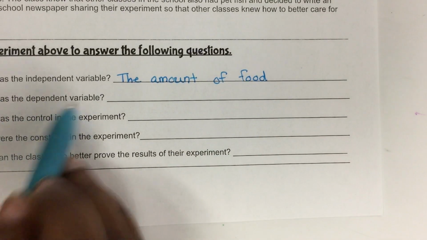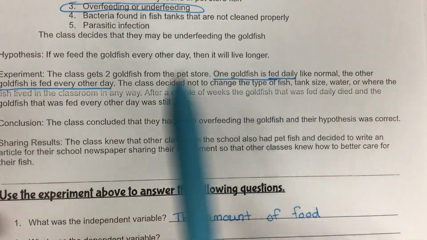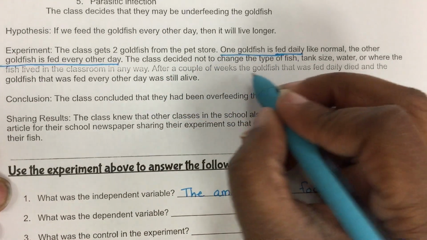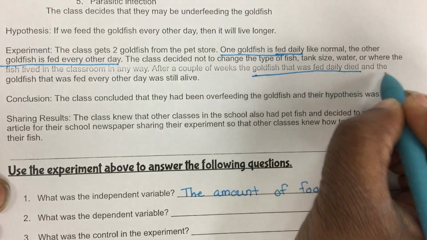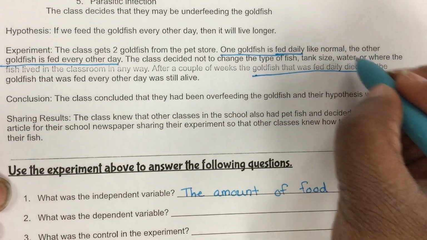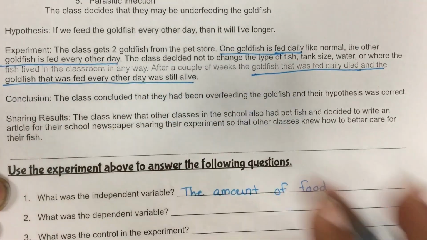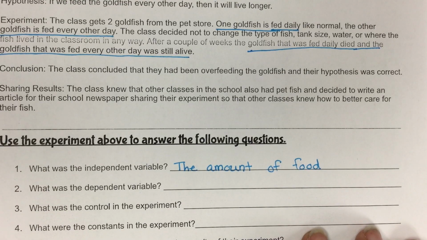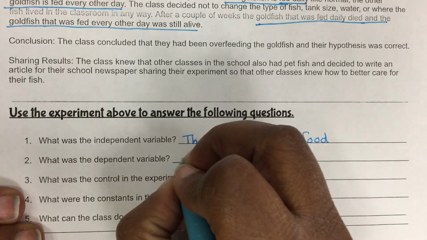So then what was the dependent variable? What changed based on the amount of food? If we look down at the bottom, after a couple of weeks, 1 goldfish, the one that was fed daily, died, and the other goldfish that was fed every other day was still alive. That tells us that the dependent variable, what depended on us changing our independent, was the lifespan of the fish.